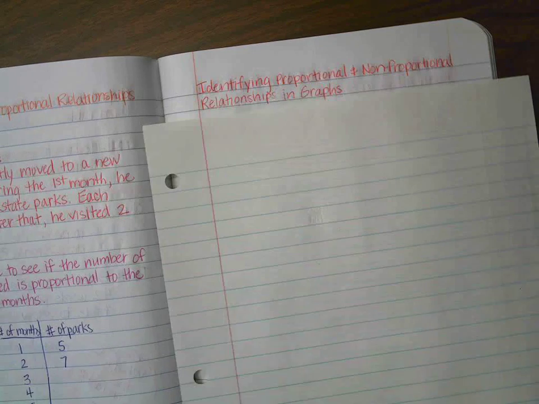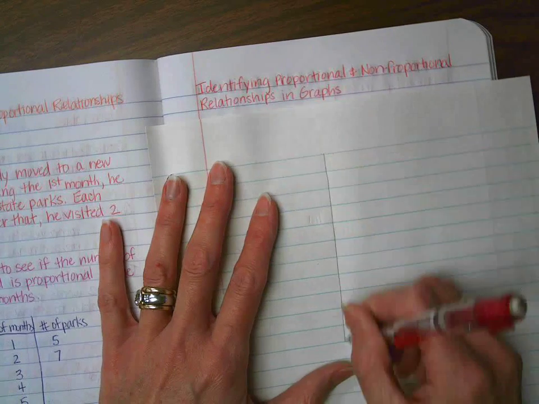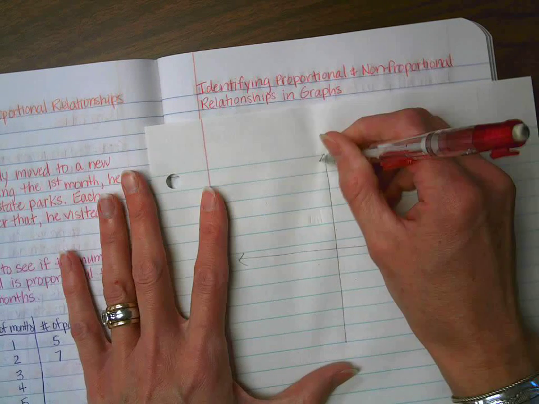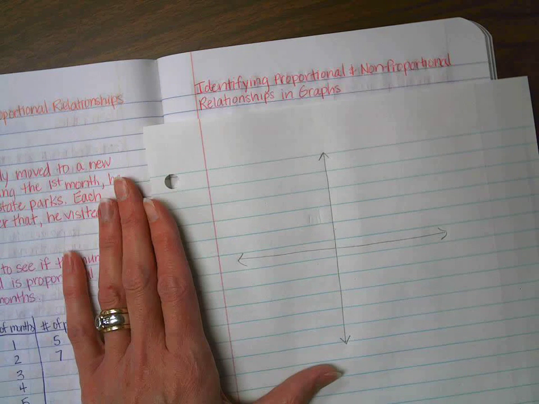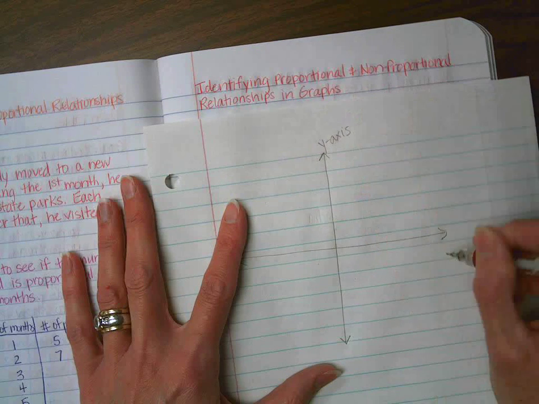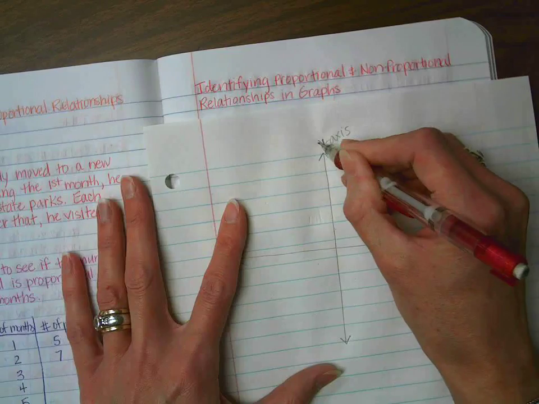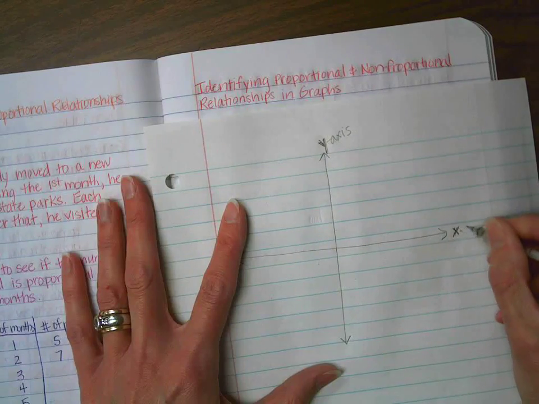So very quickly, before we start that task, I need to do a quick reminder of a coordinate plane for you. A coordinate plane looks like this. And I'm hoping now that you see it, you're all going, oh yeah, I learned about those. This is the x-axis, and this is the y-axis.